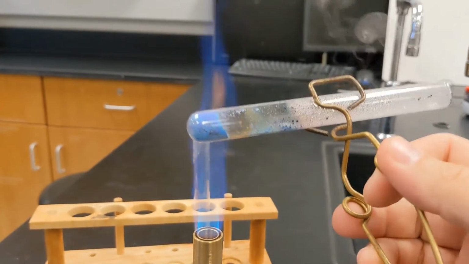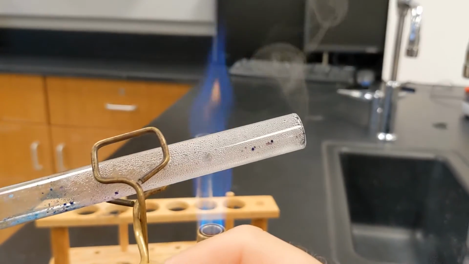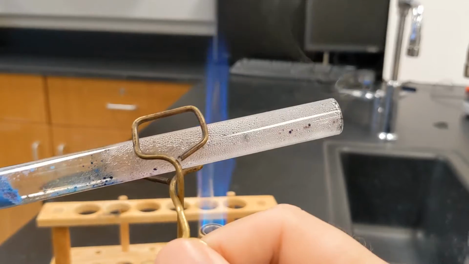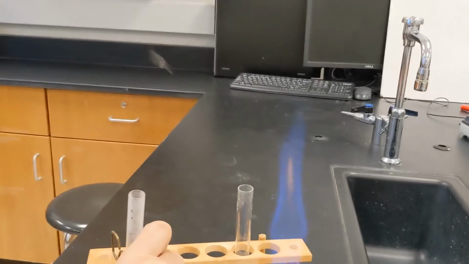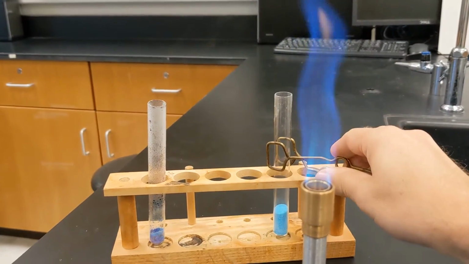That's just one example of a hydrate. It's now turned that blue color. You can see all the water vapor that's condensed in the mouth of the test tube. So we'll set that one aside for a minute and we'll take a look at the copper sulfate.